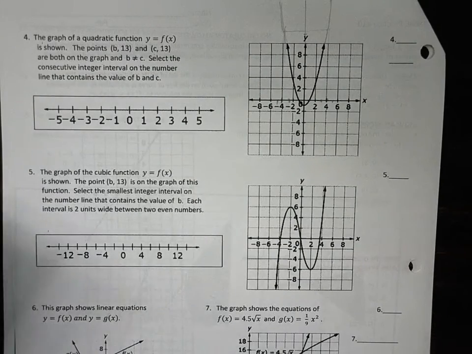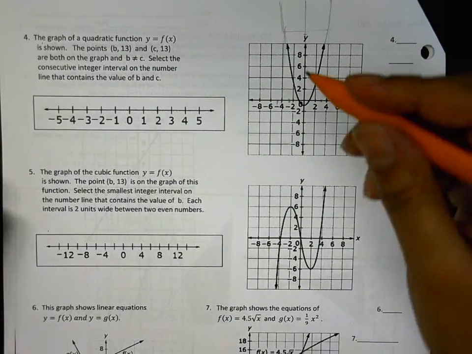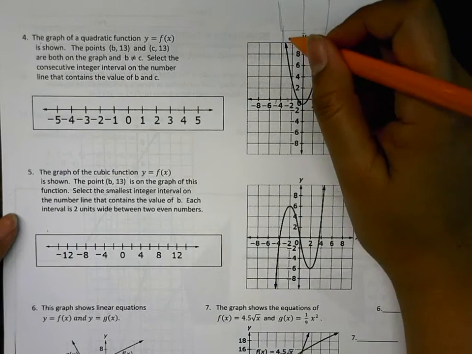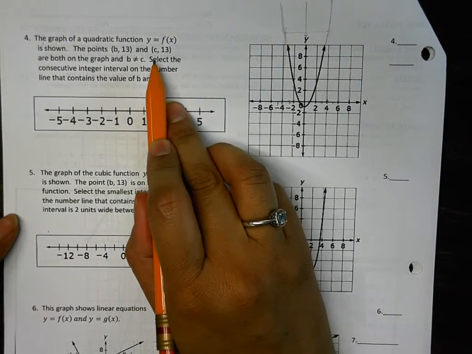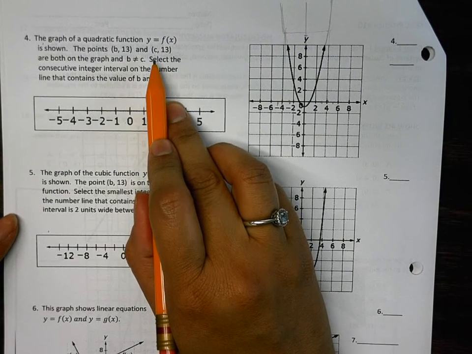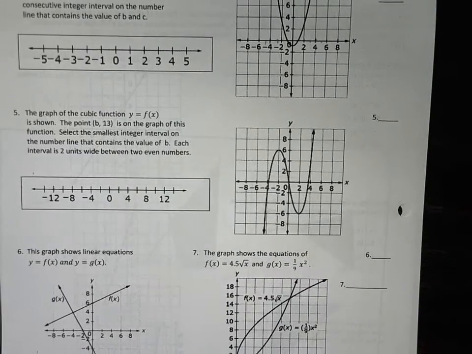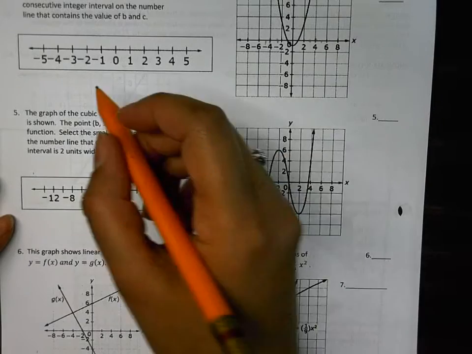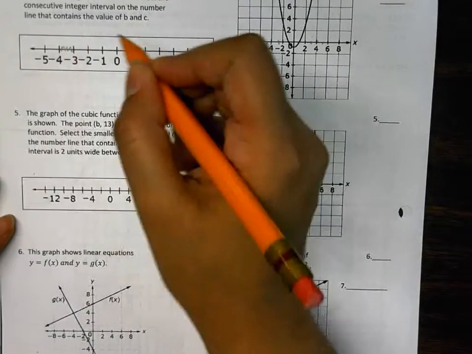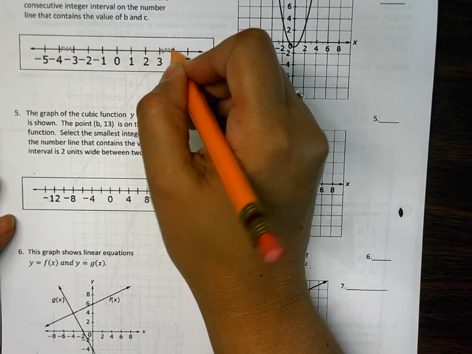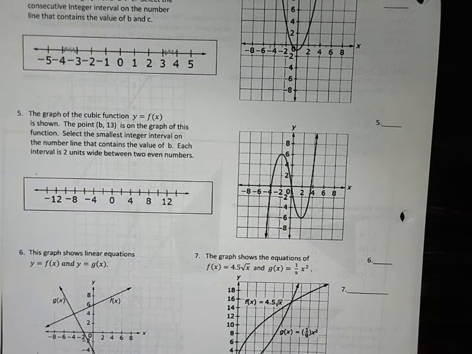But does that make sense? They're just kind of giving a rough interval that b and c would lie in. Make sense? And the same thing on this one. Okay, any others? So what was it that I said? It was -3, -4, and 3, 4? Yeah. Okay. Any others?